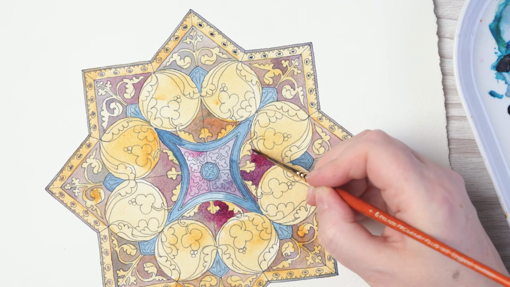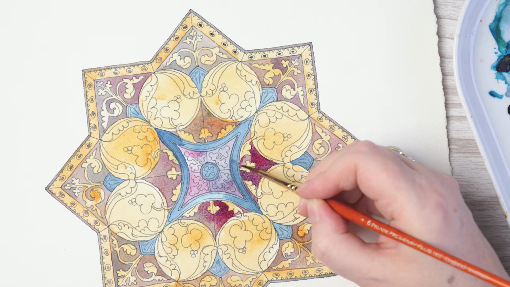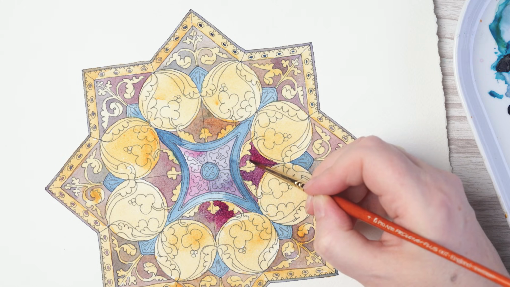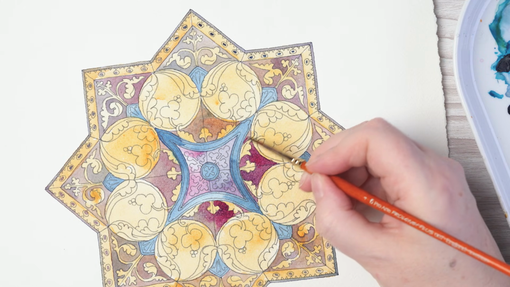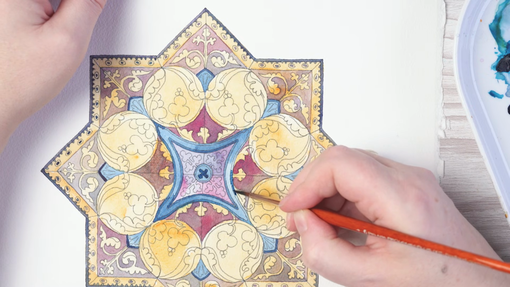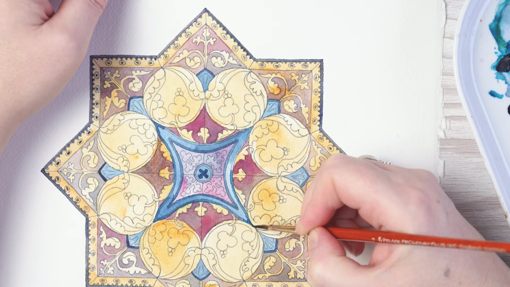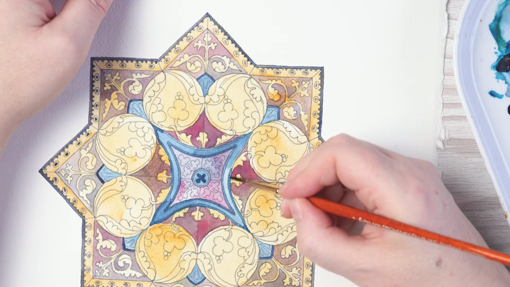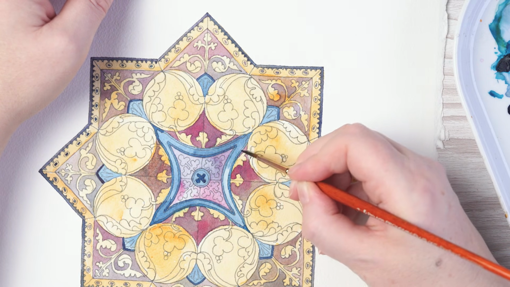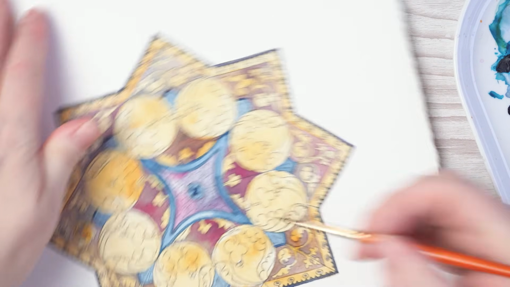In places I'm going in with spots of just pure permanent rose over the top of the purple that's layered over the top of the yellow. Should give me some really interesting plummy colours. And then I do the same sort of thing in other areas, just going in to add different layers, to add depth and interest to the painting.